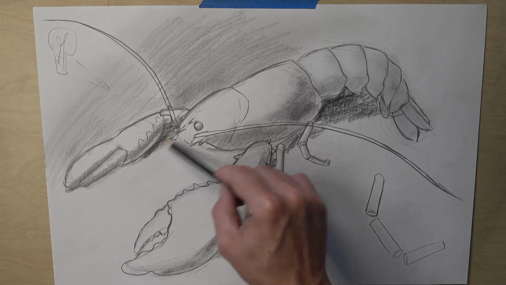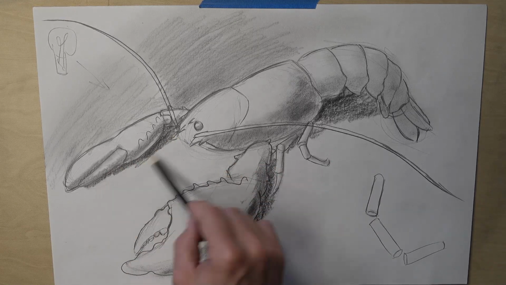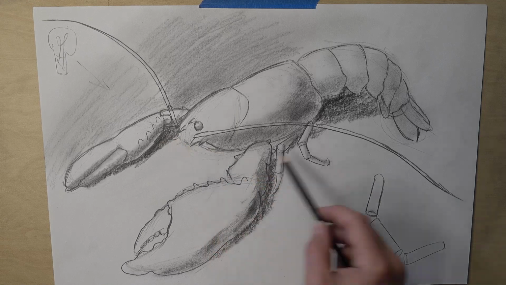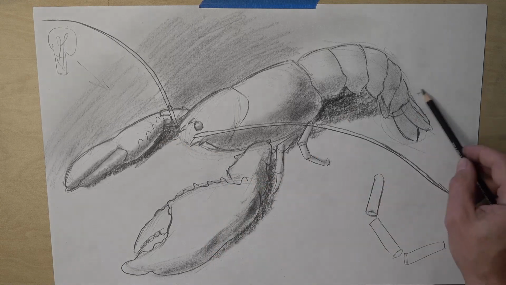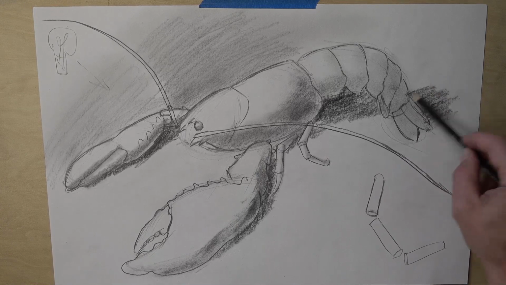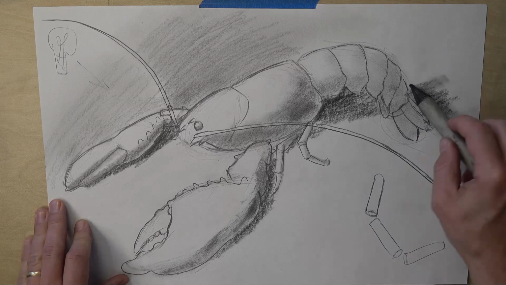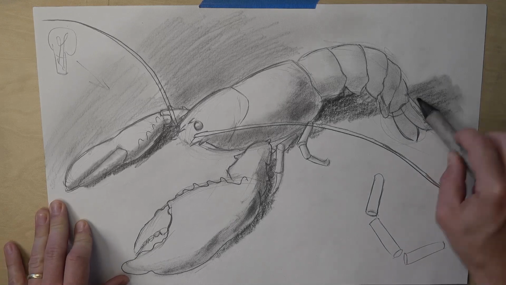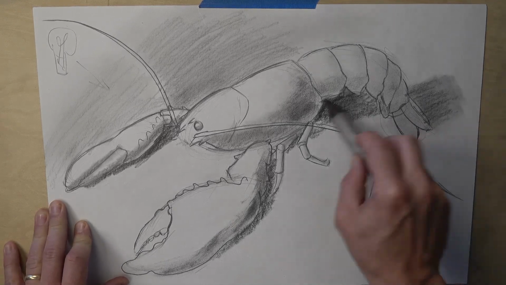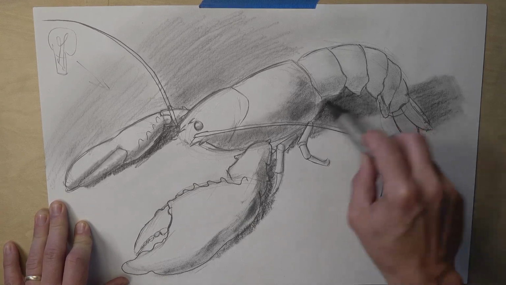There's an infinite number of ways that we can cast shadows. I'm just showing you a really quick trick of getting in some cast shadow so that he feels like he's on top of a surface. And again, I'll get my blending stump, and I'm going to turn this super soft because I don't want it to compete with my drawing. I want it to feel like a soft, dark shadow.